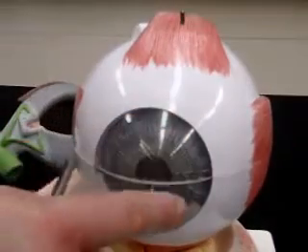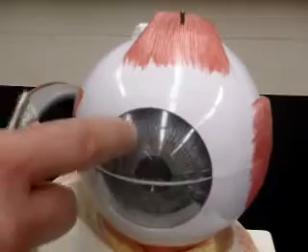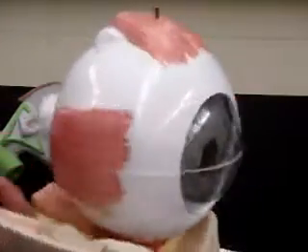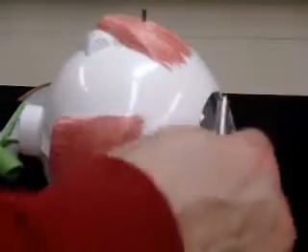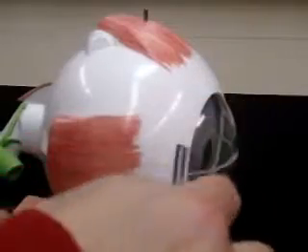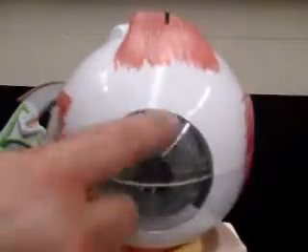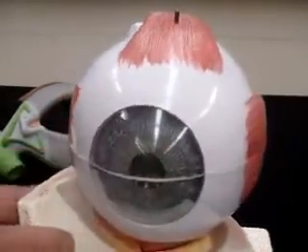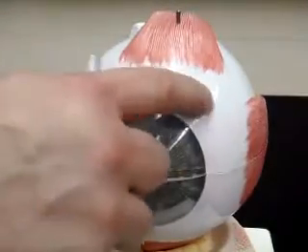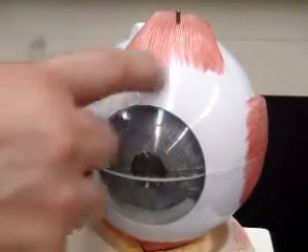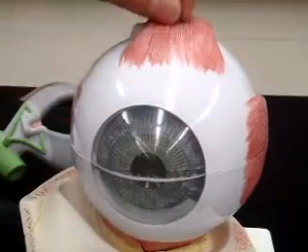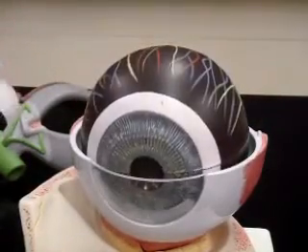And also in the front of the eye, you're seeing this transparent bulge. And if I turn it to the side, you can see it maybe a little better. But that bulge right there is called the cornea. So that is the cornea, and this is the sclera. So cornea and sclera. So let's go ahead and take that off now.